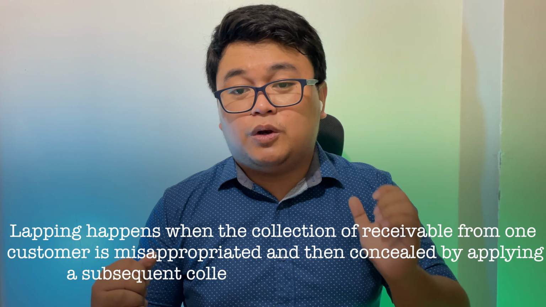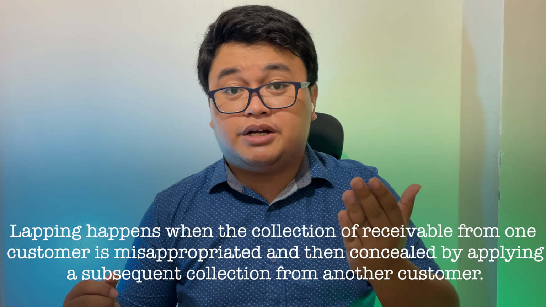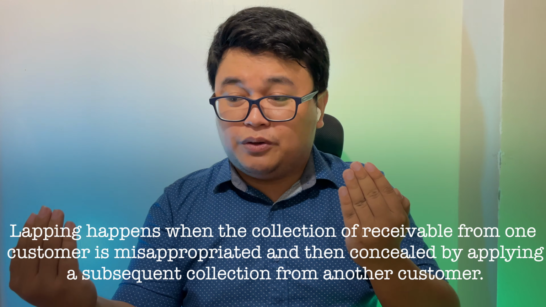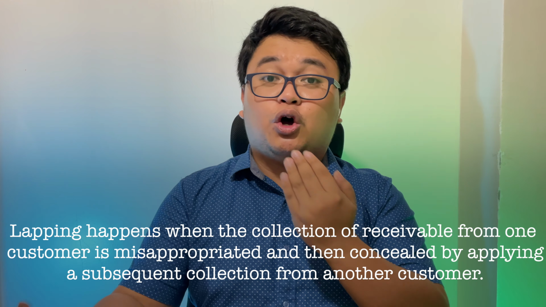We have talked about the inherent risk as well as internal controls regarding cash. Now let us give examples and definitions regarding different kinds of concealments of cash shortages. The first one is lapping. Lapping happens when the collection of a receivable from one customer is misappropriated and concealed by the next collection from another customer. That's why it's called lapping.